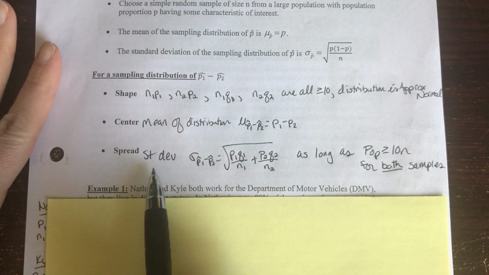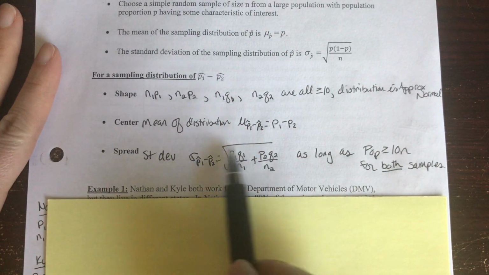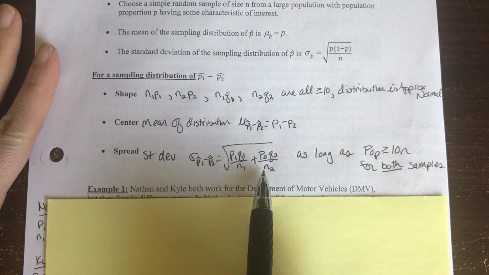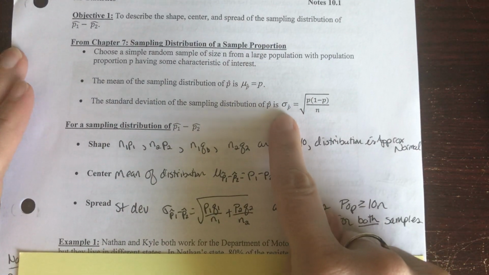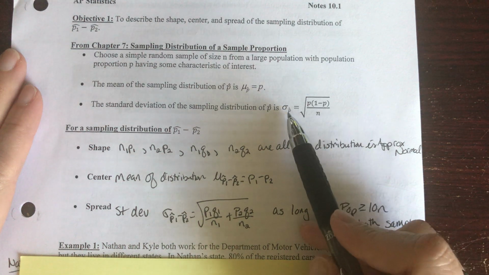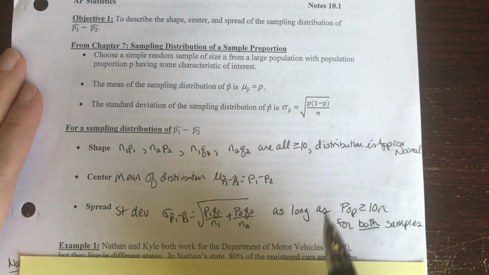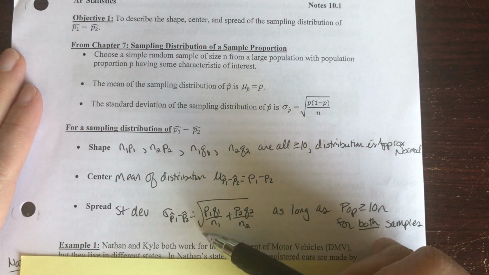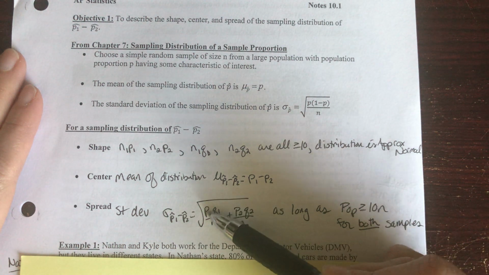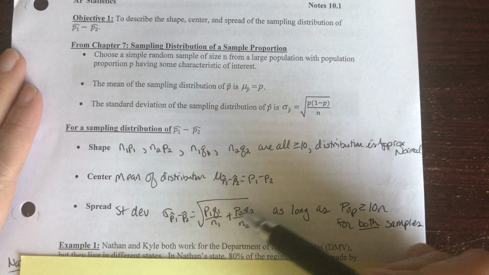And then our standard deviation. Here's your formula for the standard deviation of a sampling distribution. Back here you only had one sample, so it was p times q over n. But here you have two samples. So inside one square root, it's p times q over n for the first sample plus p times q over n for the second sample.